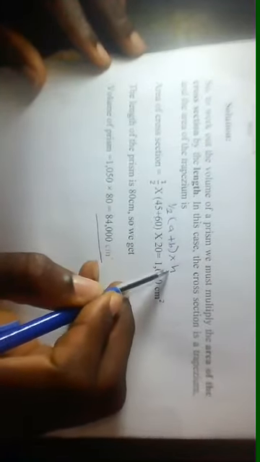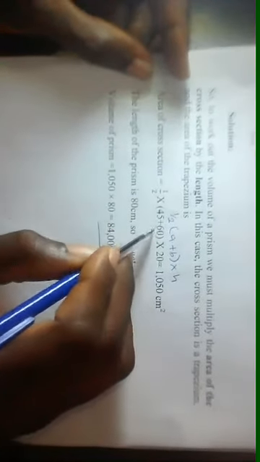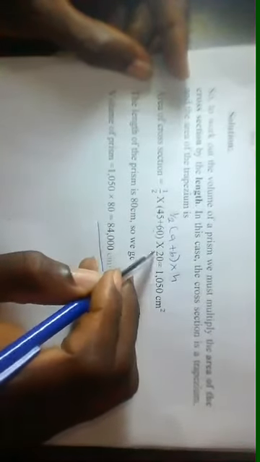The area of a trapezium is half into bracket a plus b multiplied by height. This a and b are the parallel sides, so you add them. This 45 centimeters is the A, and this 60 centimeters is the B. So you have half multiplied by 45 plus 60 multiplied by 20.